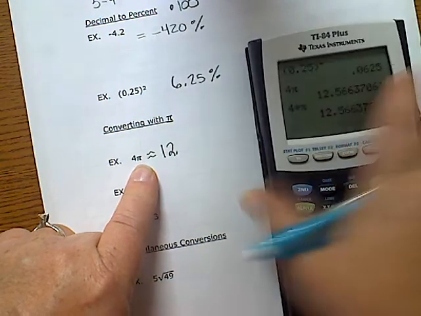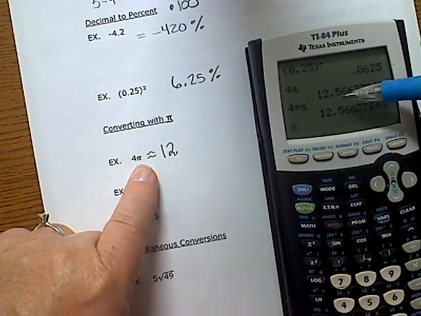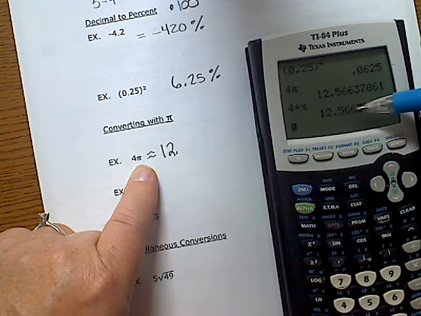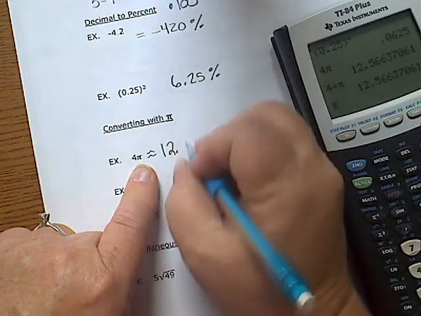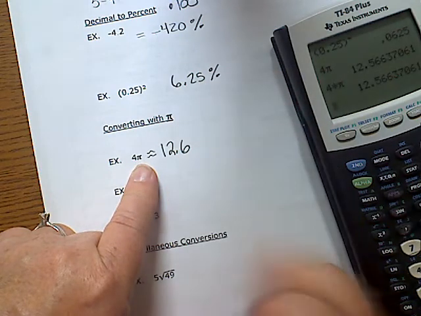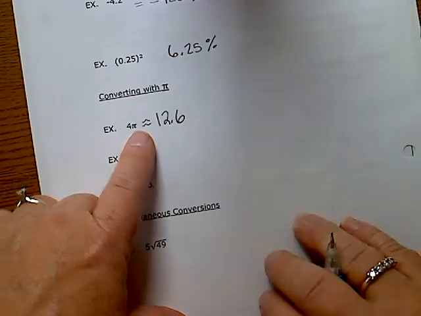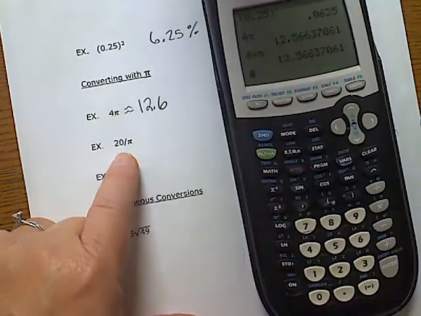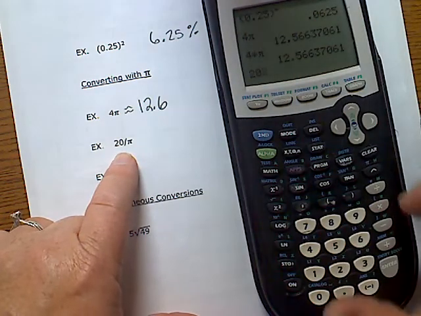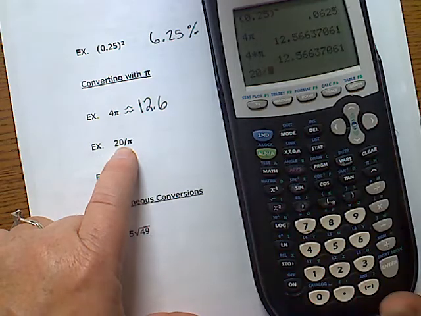That's 5, and the next digit is 6, so 6 or more, change the score. So 5 becomes 6. So what we're really saying is it's approximately 12.6. Okay? Now we're going to divide with pi. 20, and I hit the divide sign here.